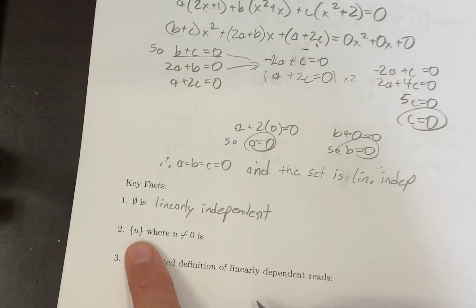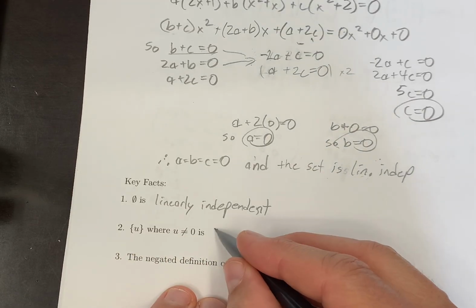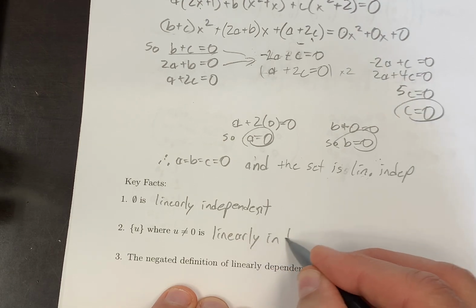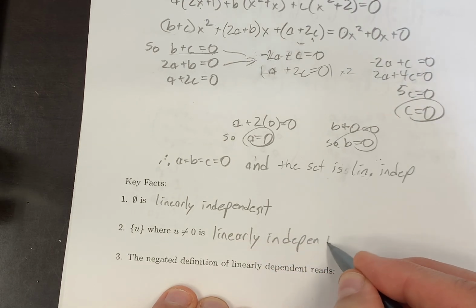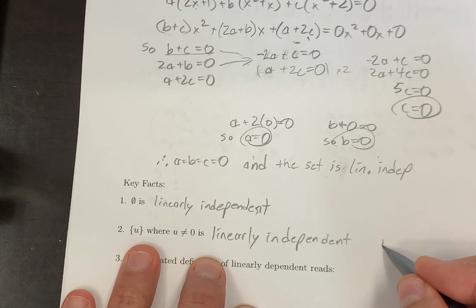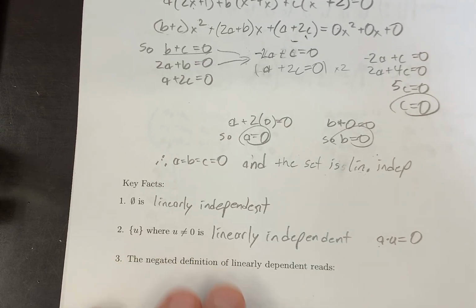Now, if you have a set containing a single vector, as long as it's non-zero, it's linearly independent. Think about that. If you have any scalar times u, if u is non-zero, the only way that can be equal to 0 is if the scalar is 0.